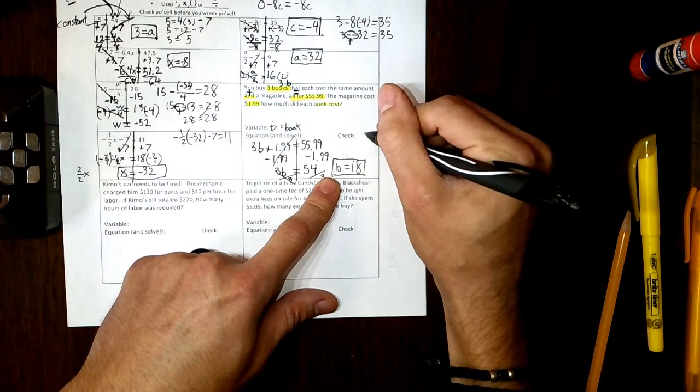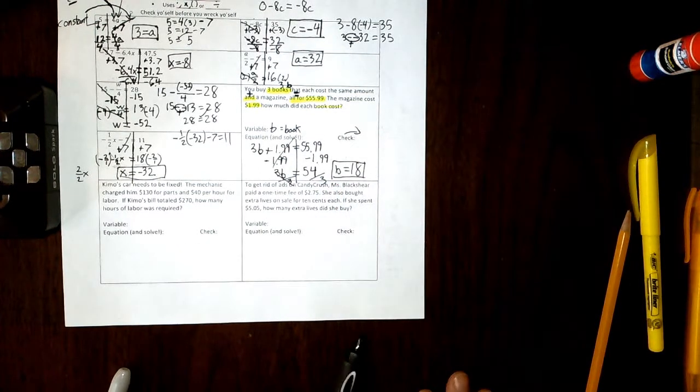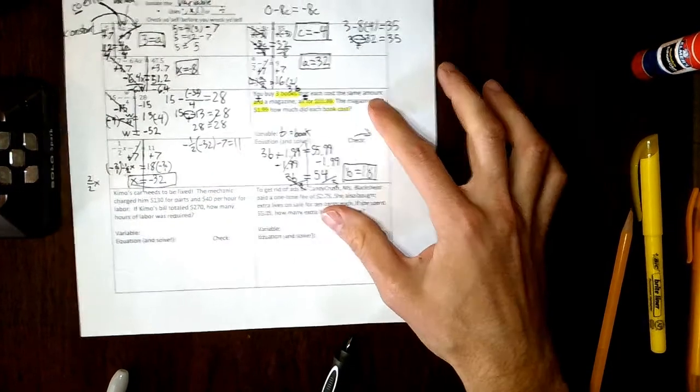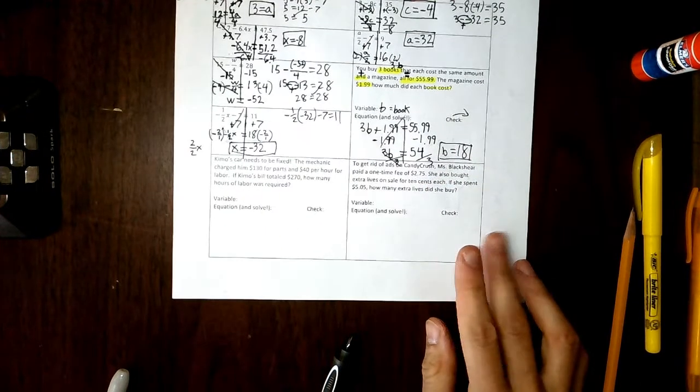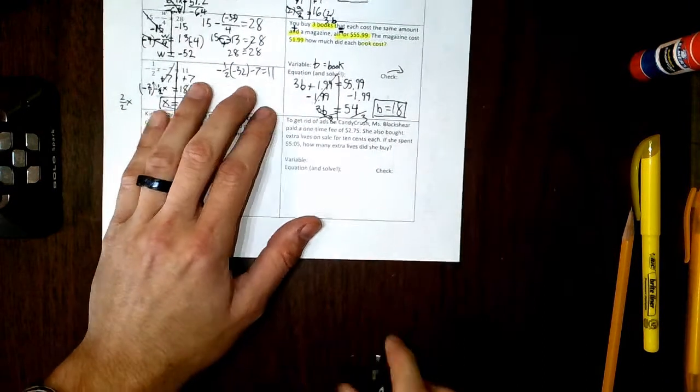And then to check it, oh, y'all know how to check it. You plug in your number. Questions on that? All right. I'm going to do this one here, and then I want you all to do this on your own. So let's do Candy Crush.